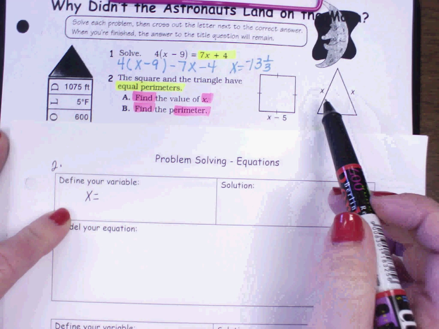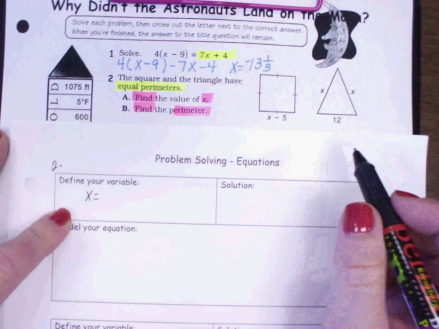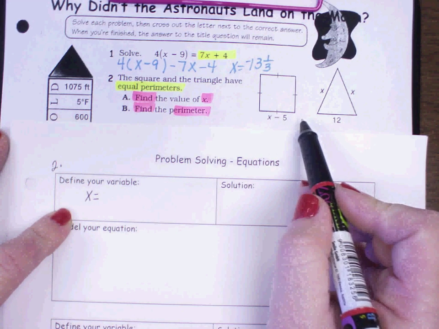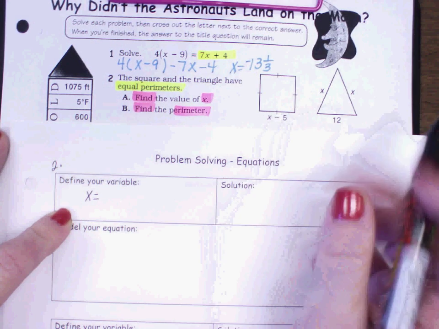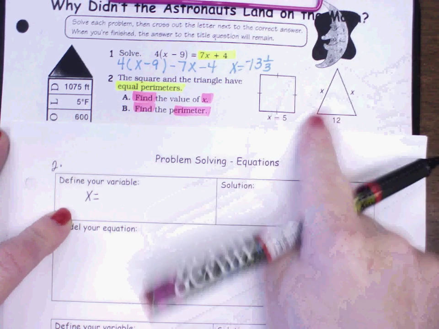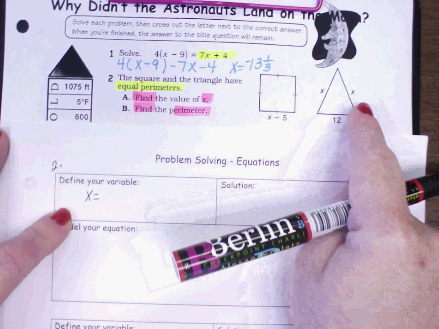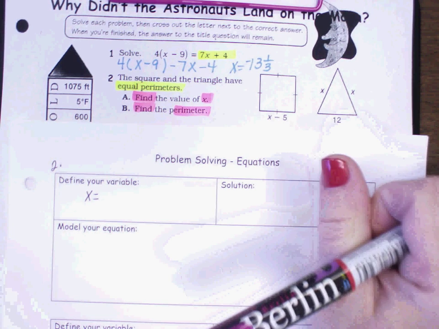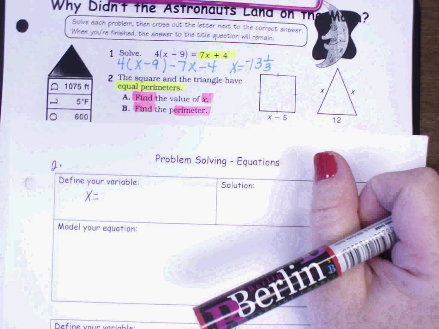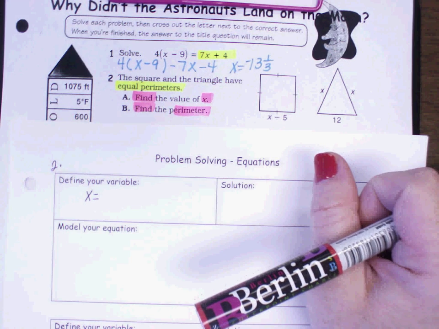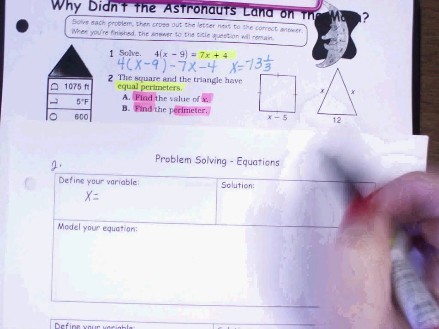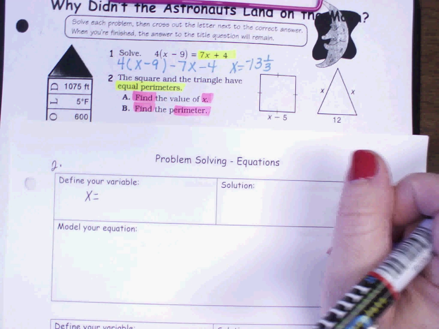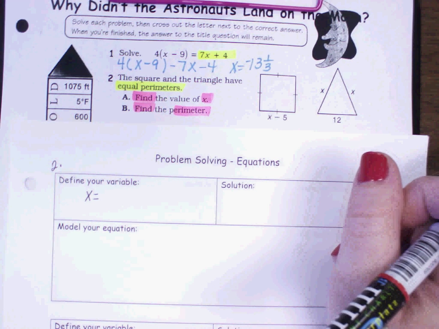All right. So let's go ahead and figure out what x is. What is x? Look at the figure. What is x on the figure? No. This doesn't say that x equals negative 5. This says that this side is x minus 5. So what is x? Look at it. What is x? What is it? X is x.